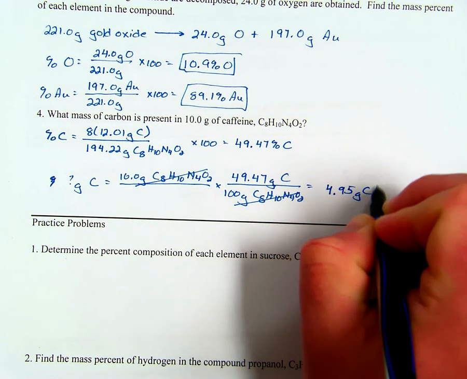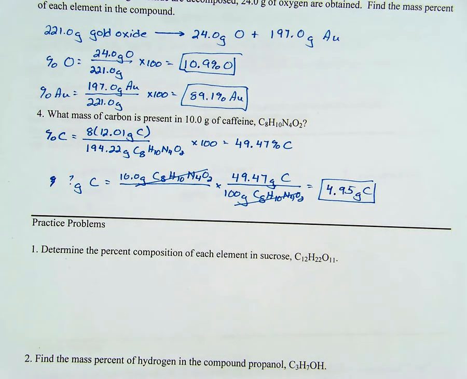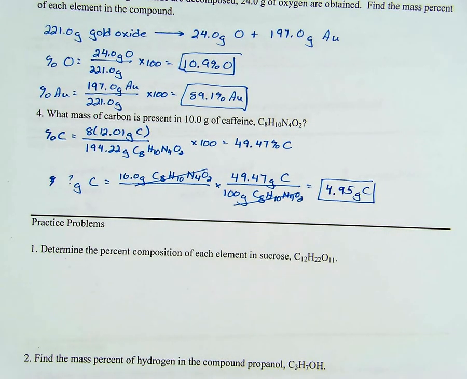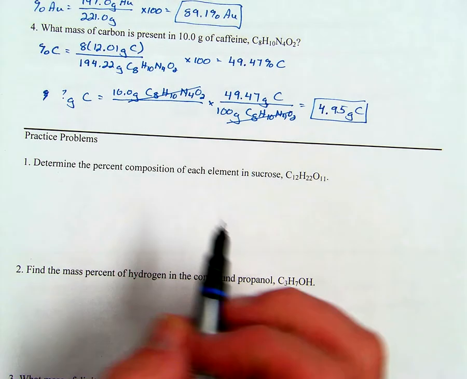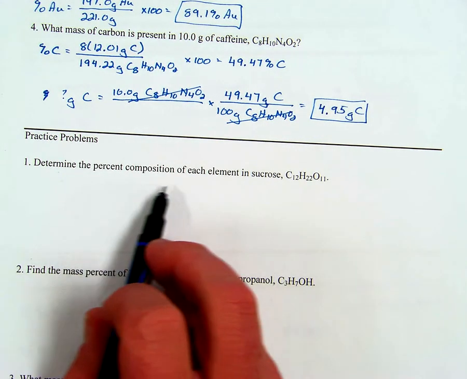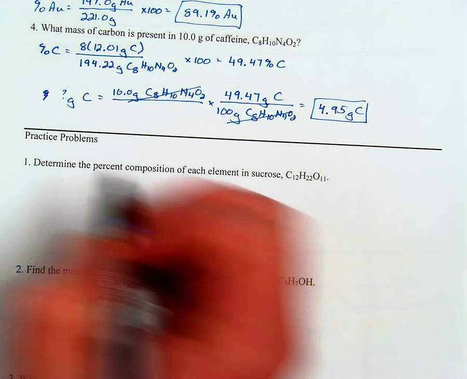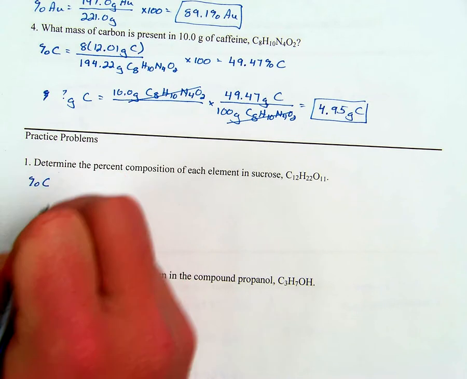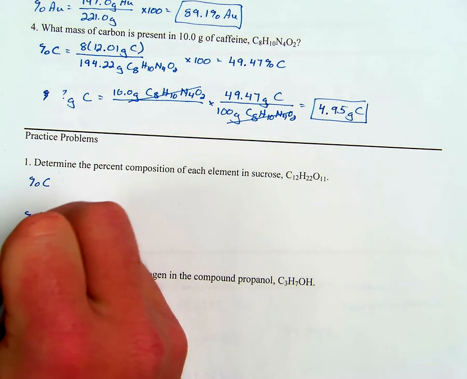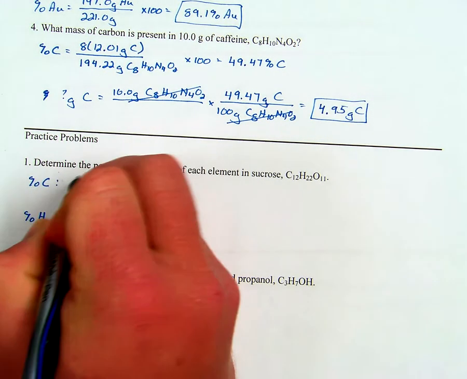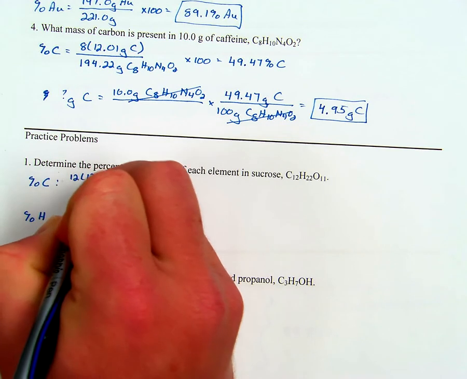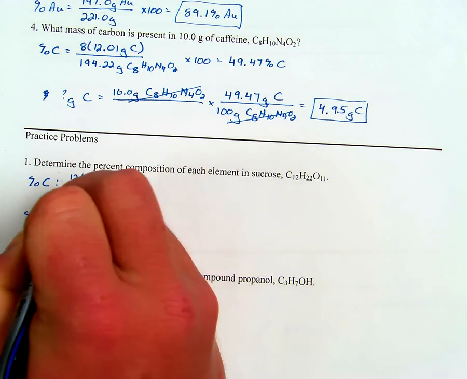Alright, the practice problems, I'd stop the video here, try them out yourself, and then see how you did. Alright, so the first practice problem, we're asked to find the percent composition of each element in sucrose. So it'll be percent carbon, percent hydrogen, and percent oxygen. So I have 12 moles of carbon, so 12 times the molar mass of carbon divided by the molar mass of the whole thing. So just calculate that here.